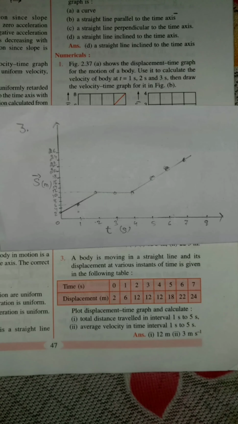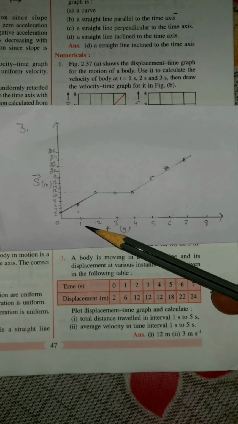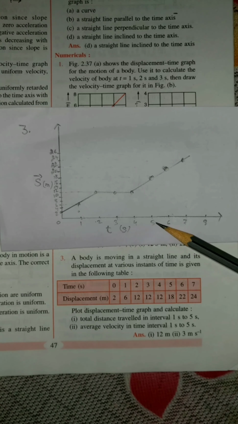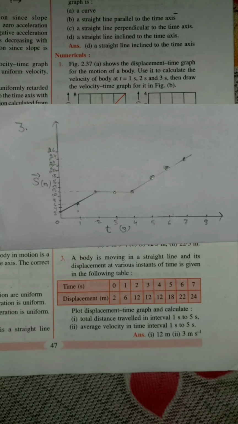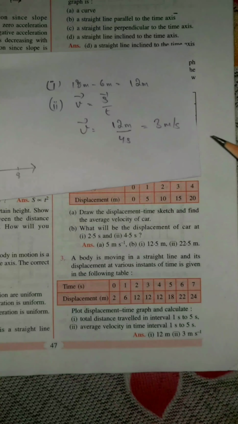Now from the graph I'm supposed to calculate the total distance traveled in the interval 1 second to 5 seconds. I have done the calculation here.